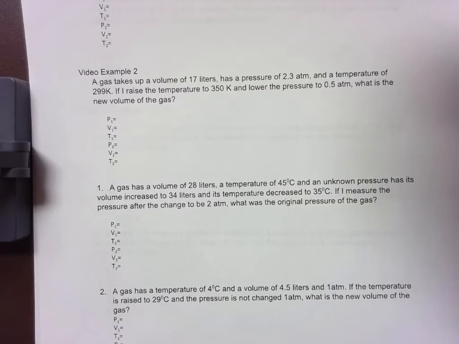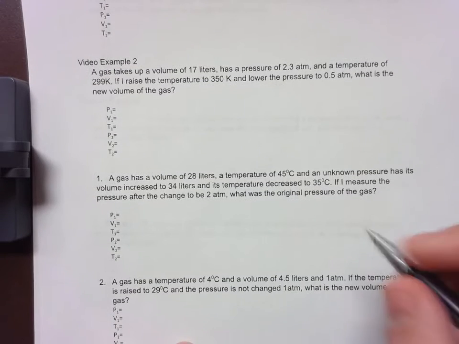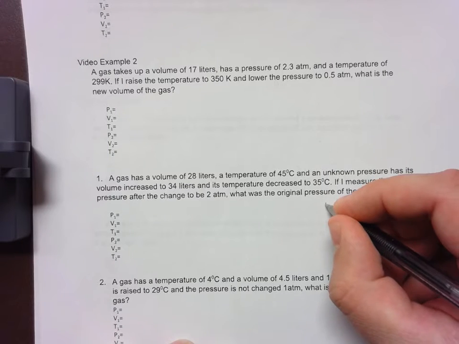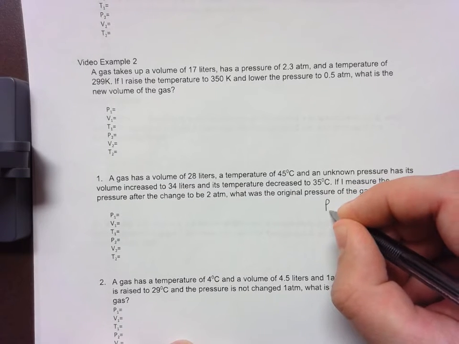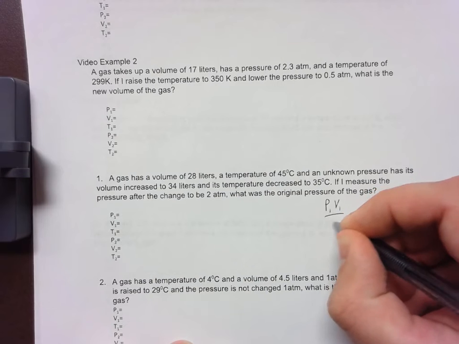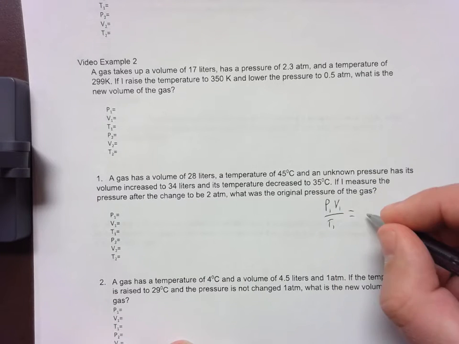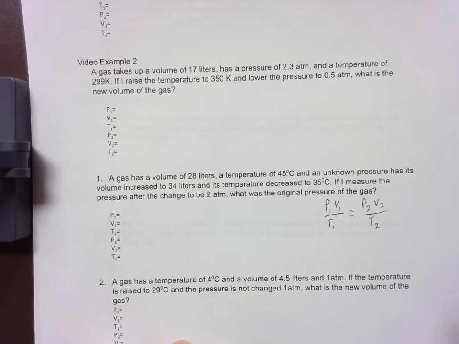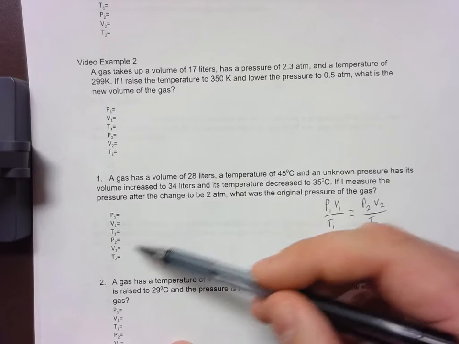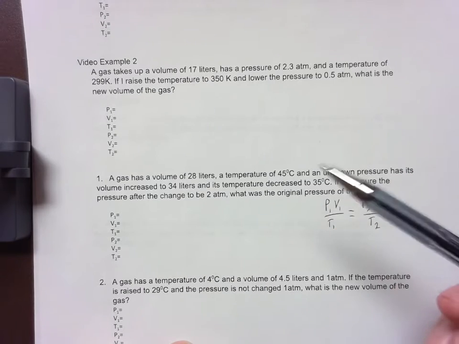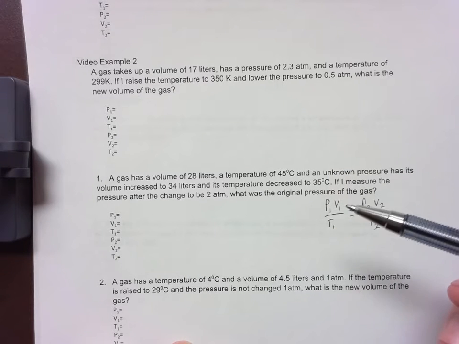So this one, what we're looking at is a formula of P1V1 over T, so pressure times volume over temperature equals pressure times volume over temperature, just the changing of it. In this particular one, we've set it up to where you can do this on this side. Remember, watch the video examples with Mr. Darmody and complete that as well.